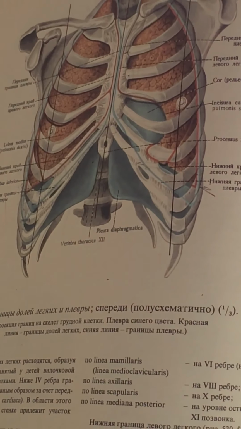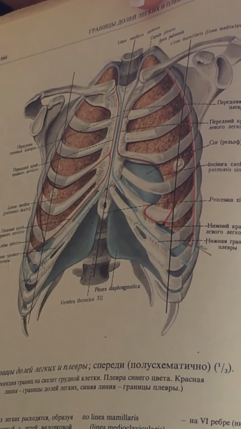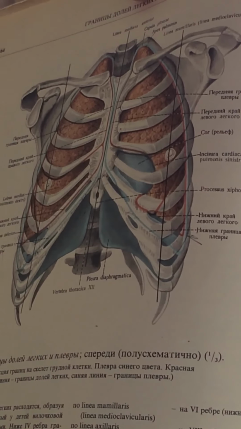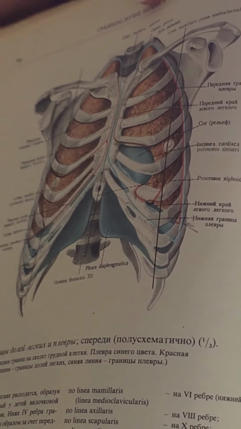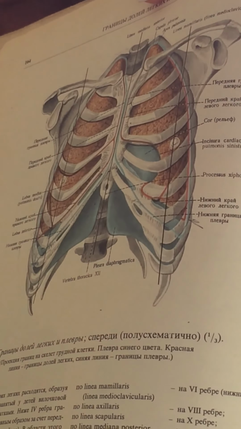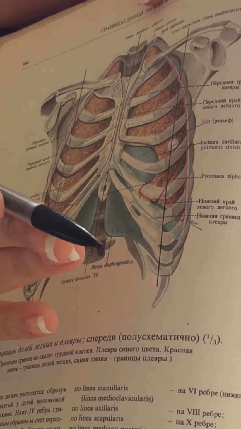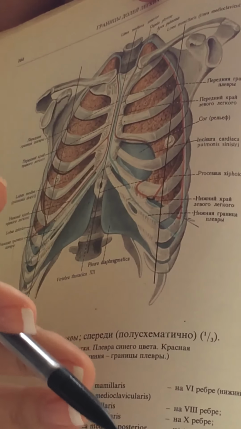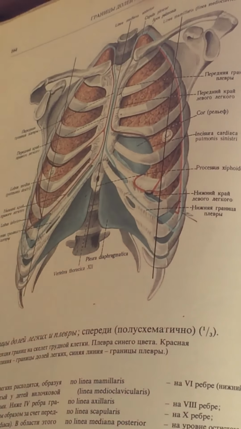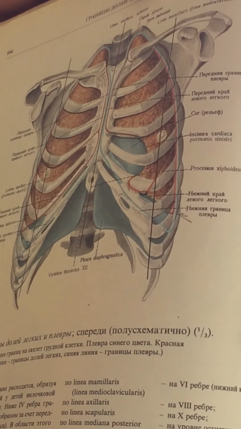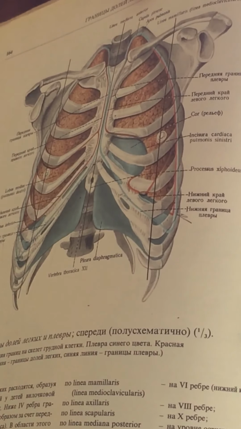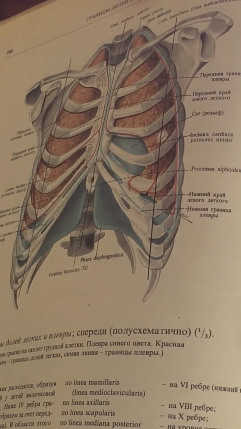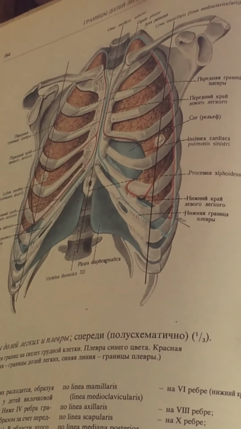Between these parts, pleura gives us recesses. Do you remember recess? We had in the nasopharynx an elevation, and then we had a recess. So it gives us 3 recesses in this case also: costal diaphragmatic recess, costal mediastinal recess, and phrenico-mediastinal recess. Phrenico is a diaphragm, we know that.